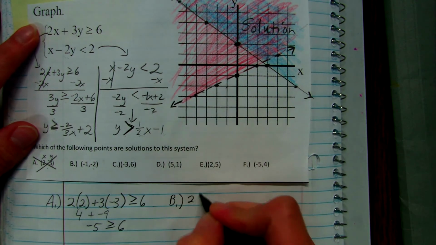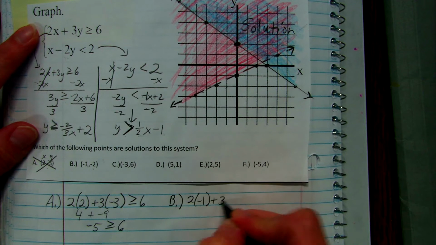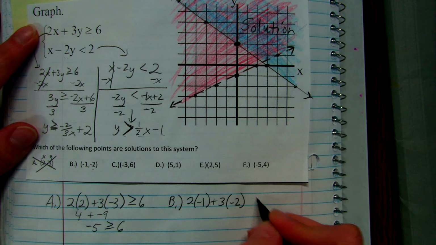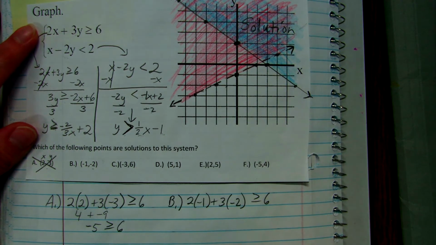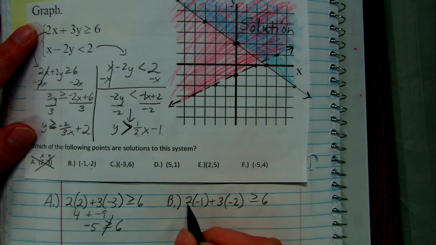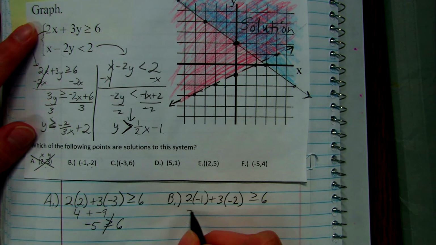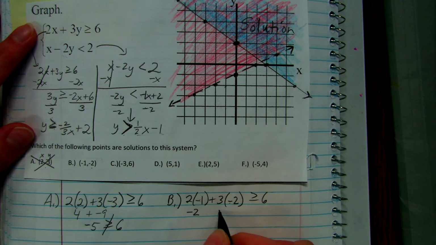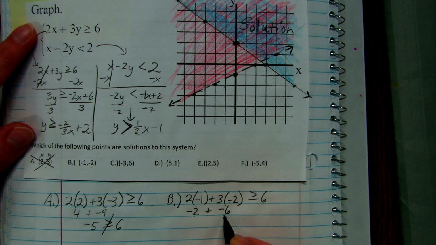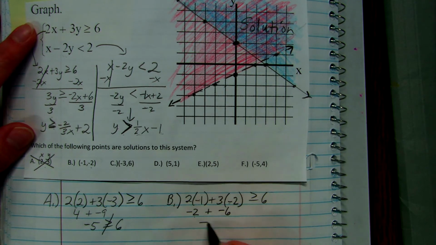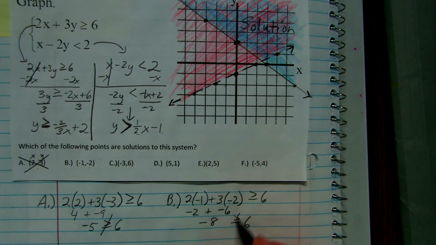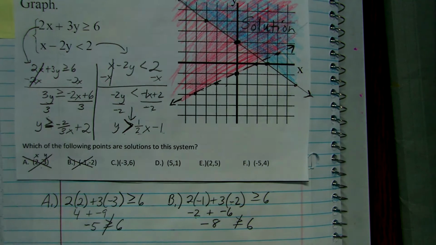So we'll do 2 times negative 1 plus 3 times negative 2. And we're hoping, if this works, that it's greater than or equal to 6. So I'll just go ahead and put that over there. So this didn't work. I should have struck that out. So 2 times negative 1 gives me what? Negative 2. 3 times negative 2 is negative 6. If I add negative 2 and negative 6, what do I get? Negative 8. So negative 8 is not going to be greater than or equal to 6. Doesn't work. So we're going to cross out B. Not a solution.